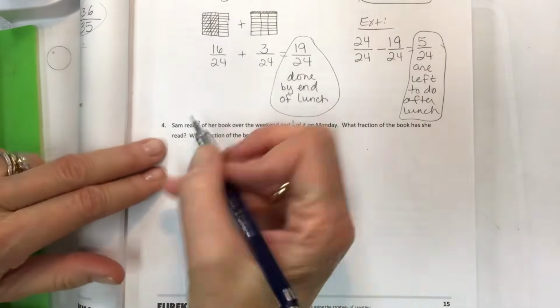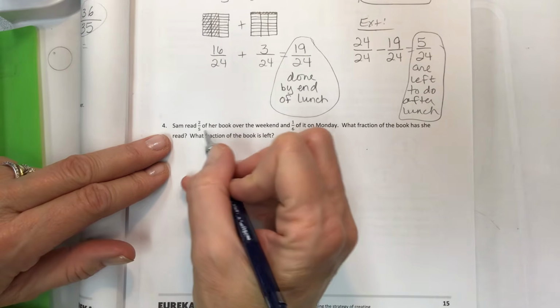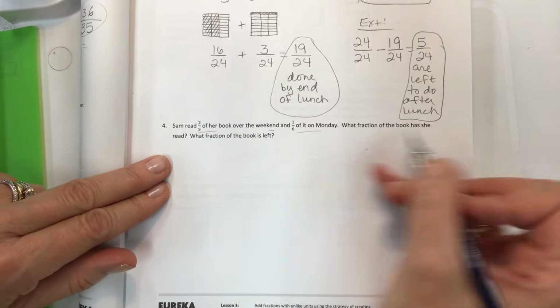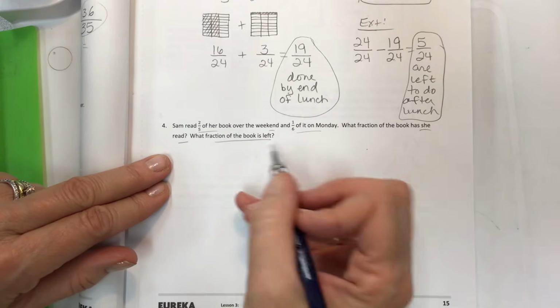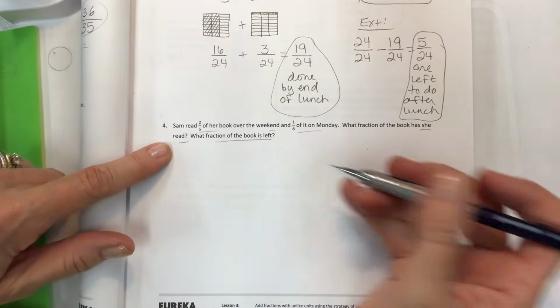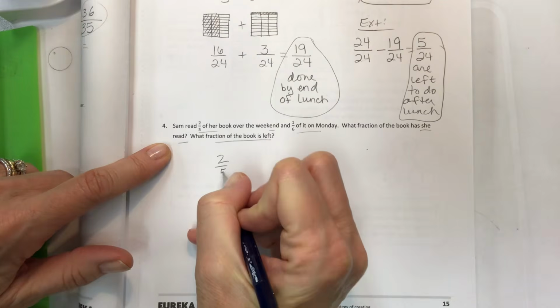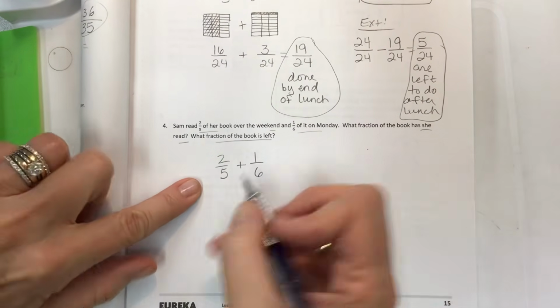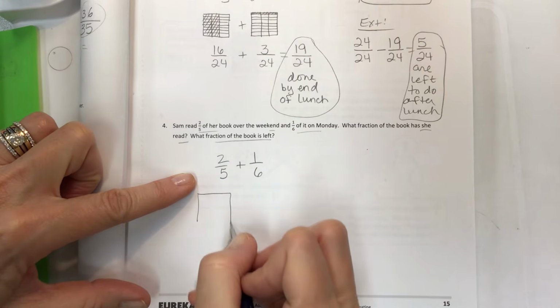Here is another one that will help solidify your understanding. Sam read 2/5 of her book over the weekend and 1/6 of it on Monday. What fraction of the book has she read? What fraction of the book is left? So we're going to talk about the whole. 2/5 and 1/6. So make a picture.